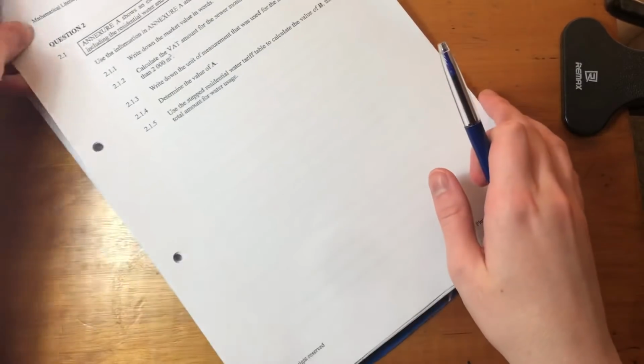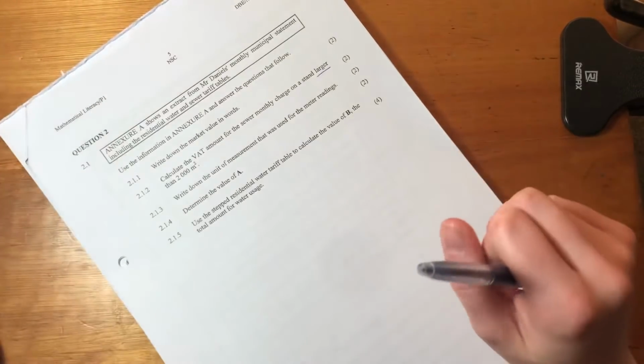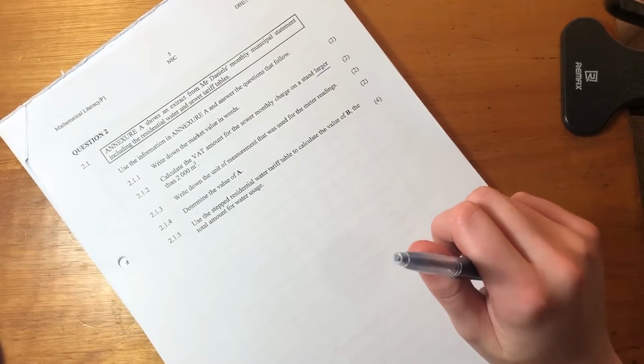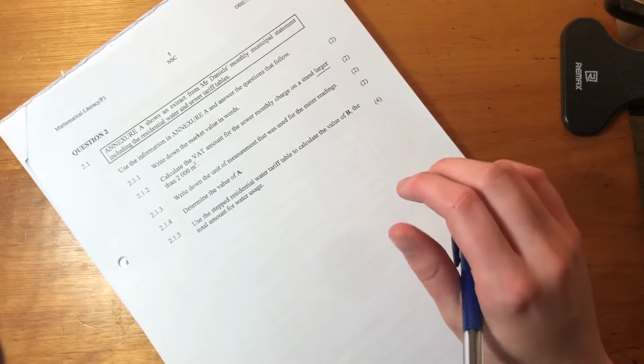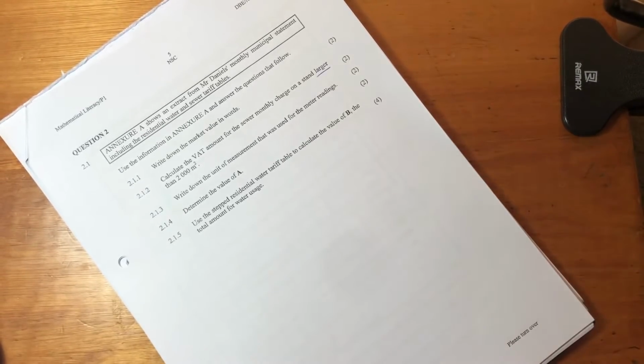Okay, so what we're doing now is we're going to move on to question 2. This is my second take because I knocked my stand and the camera went all fuzzy and nasty, so I had to try again. So anyways, let us start question 2 for the second time.